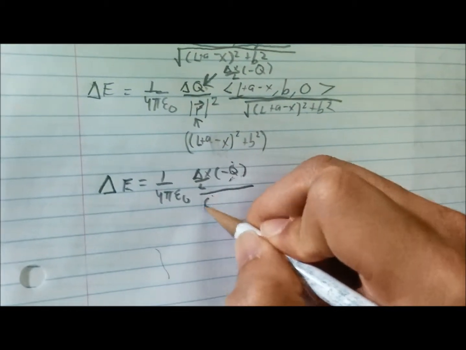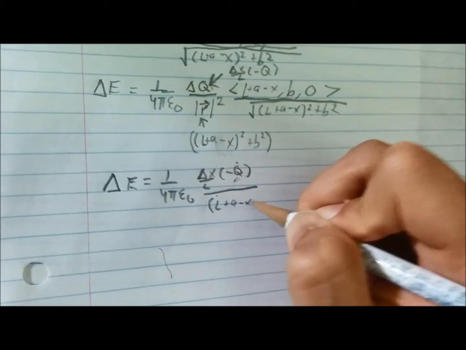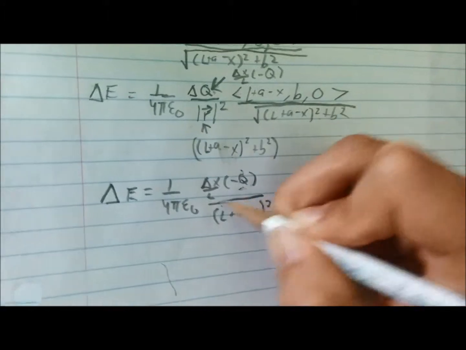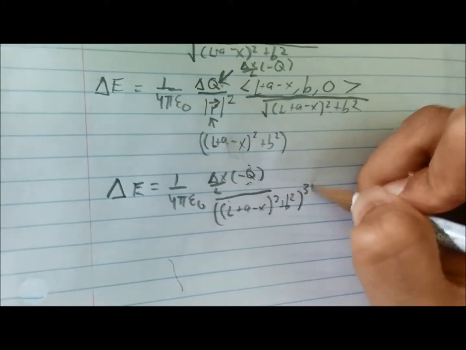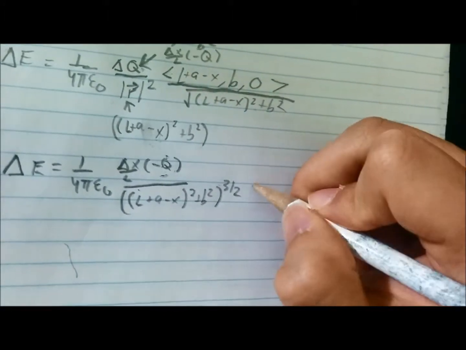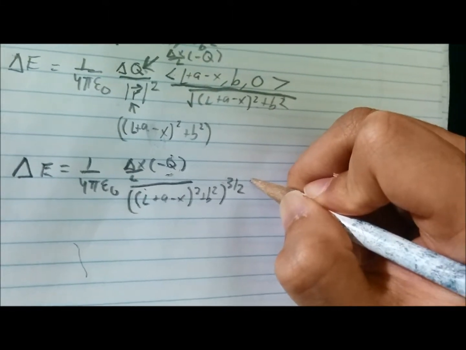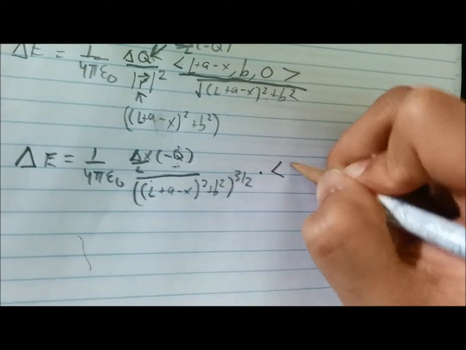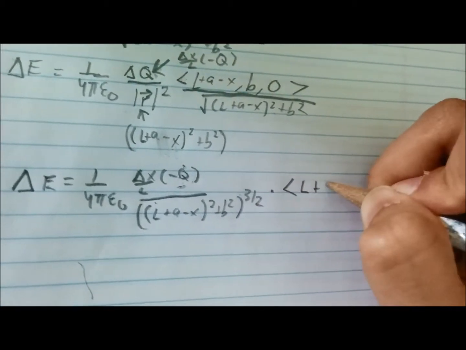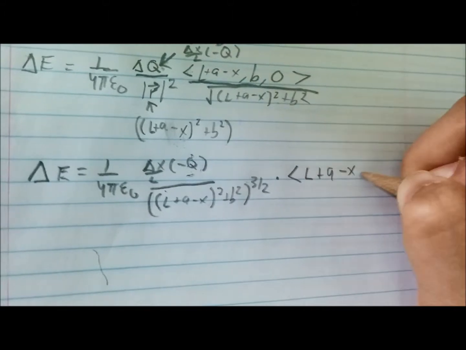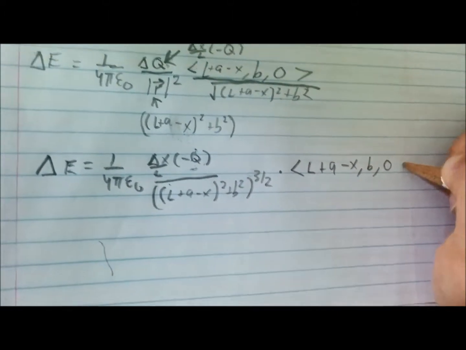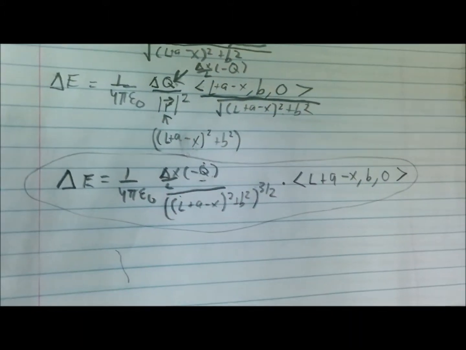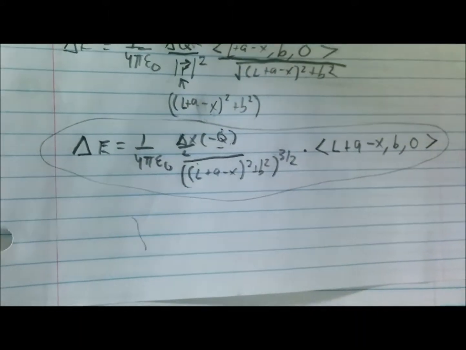So (L plus A minus X) squared plus B squared, all of this to the 3/2, and then times the unit vector without the bottom part. So (L plus A minus X, B, 0), and this is your answer for this part.